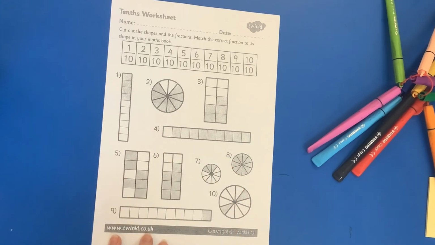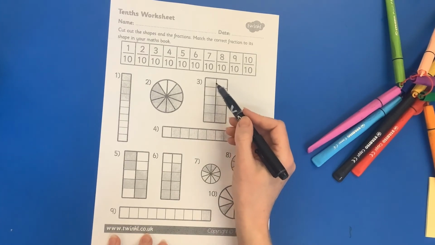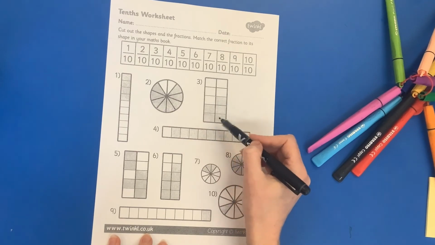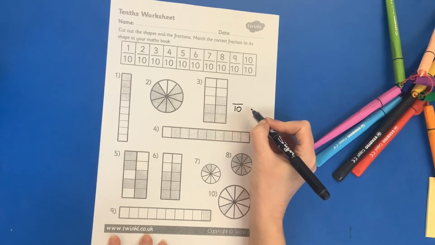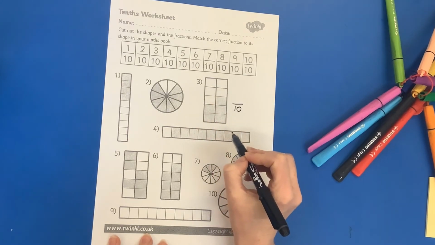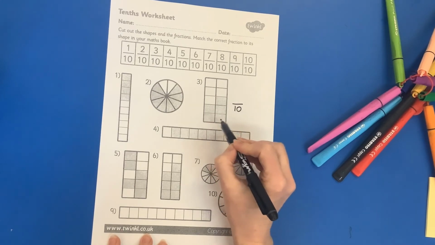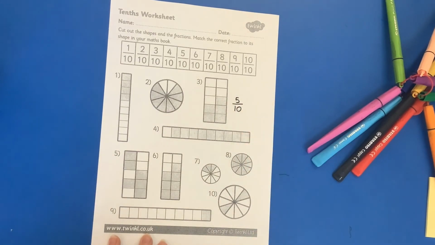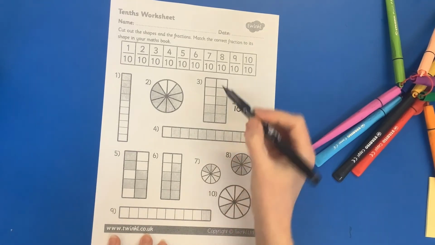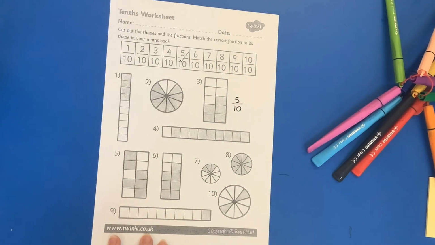So let me just pick one at random. I'm going to pick this one. Now we should know, but let's double check. 1, 2, 3, 4, 5, 6, 7, 8, 9, 10. So the denominator is definitely 10. There are 10 parts. Now, how many are shaded? What's my numerator going to be? 1, 2, 3, 4, 5. So 5/10 of this shape are shaded in, they're coloured in. And what I might do then is tick off 5/10 like this.